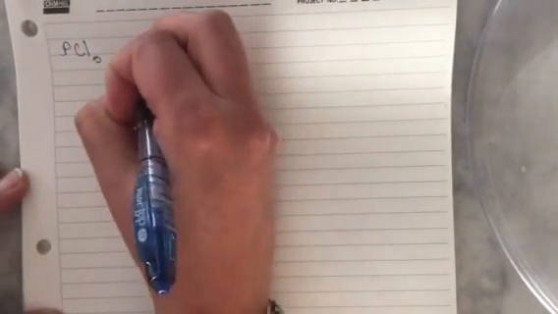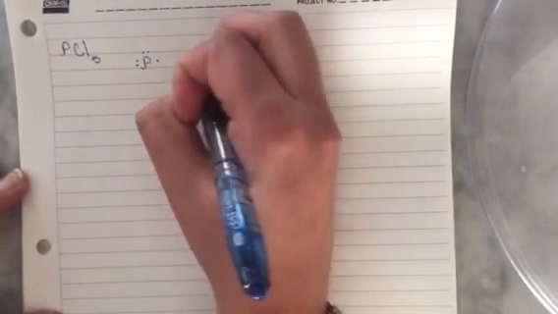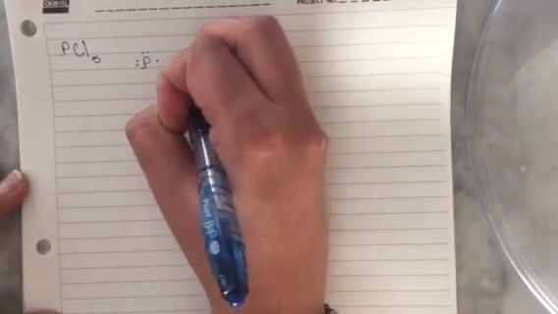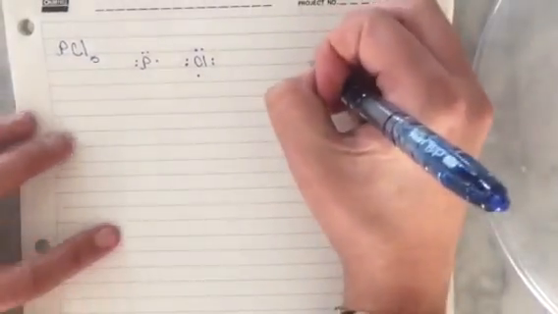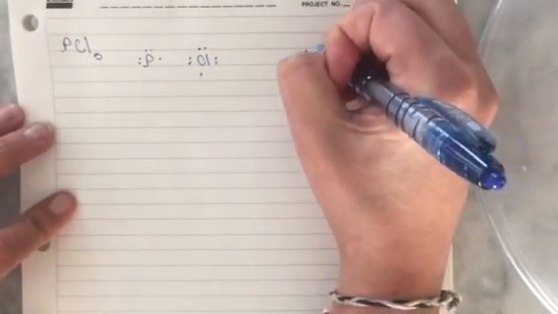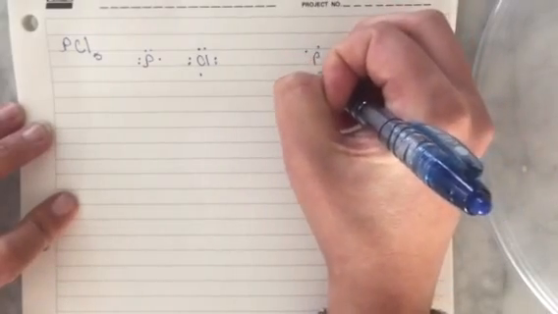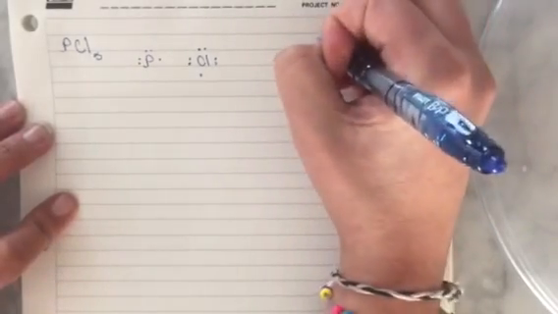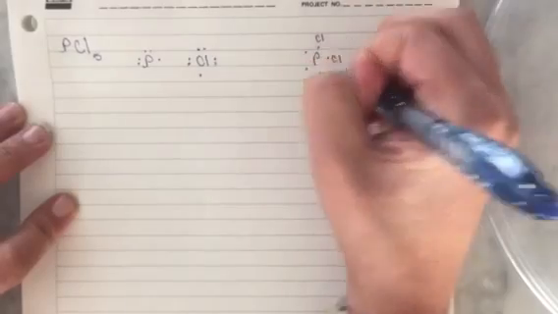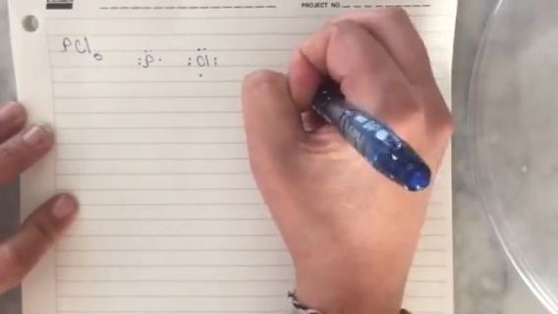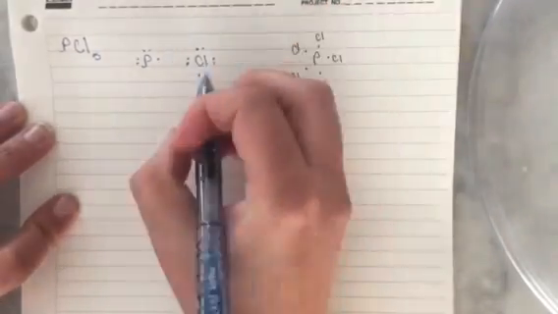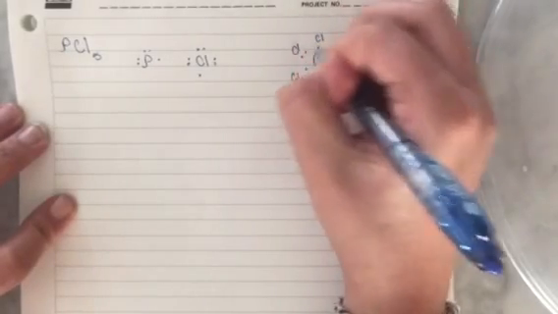Phosphorus has 5 electrons in its valence shell, and chlorine has 7. So when those come together in a dot structure, each of the 5 chlorines is going to grab on to one of those electrons that phosphorus has in its valence, and share its 7th unpaired electron.